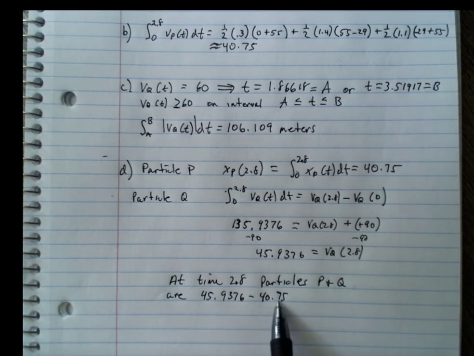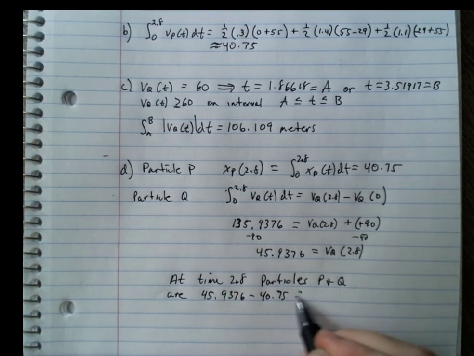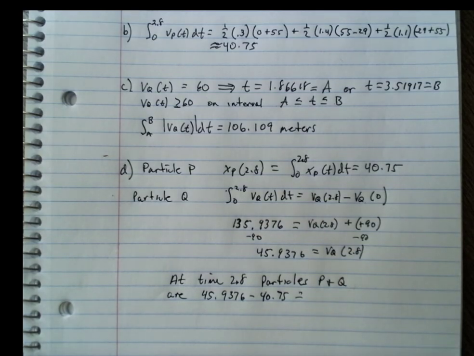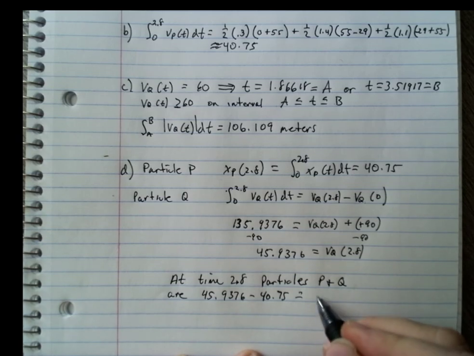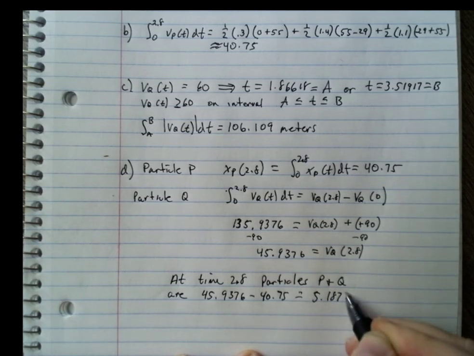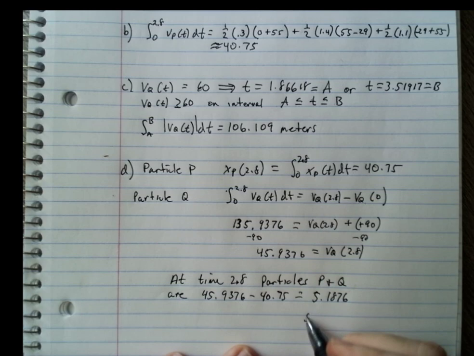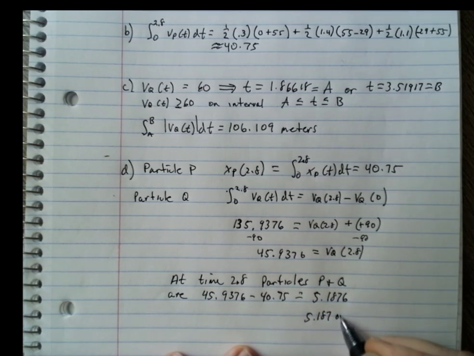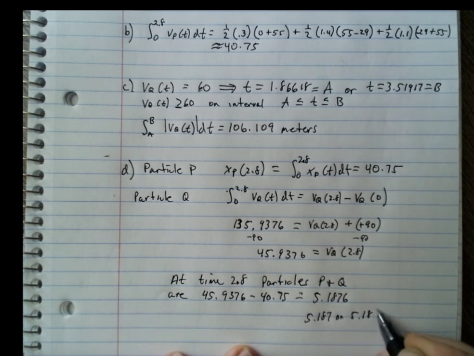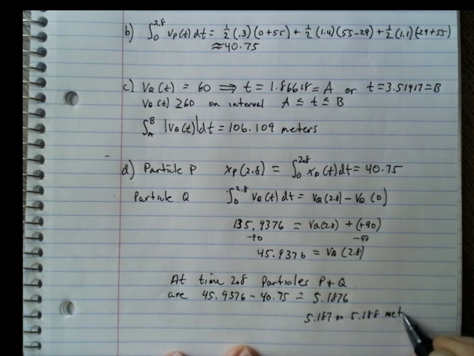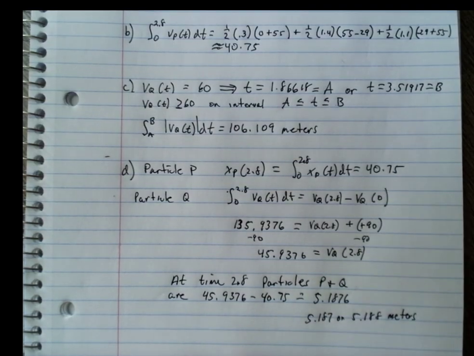Position of particle Q minus the position of particle P, minus 40.75 equals 5.1876. You can either answer 5.187 or 5.188 meters apart.